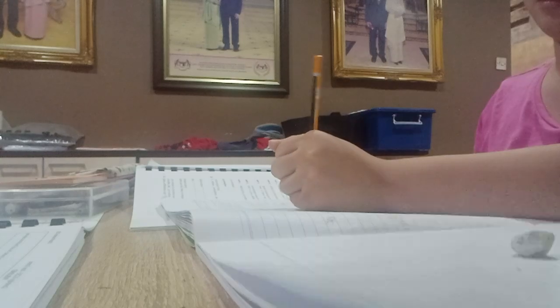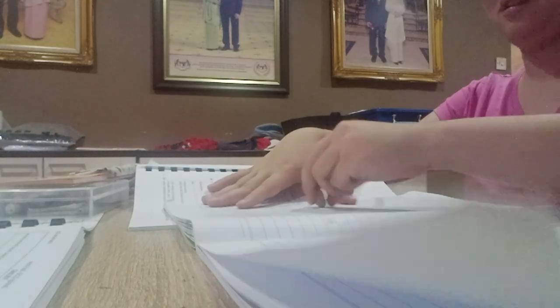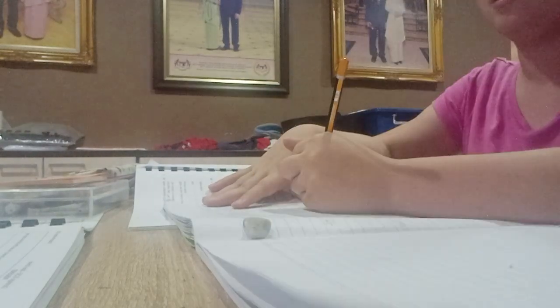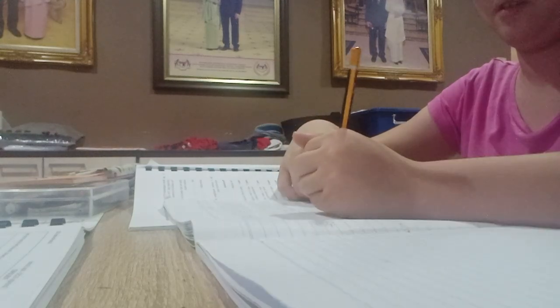React. So not just react. When it finishes. Finishes. F-I-N-I-S-H-E-S. Okay, correct. What do I need to add? S. Finishes reacting. Okay. Next one.